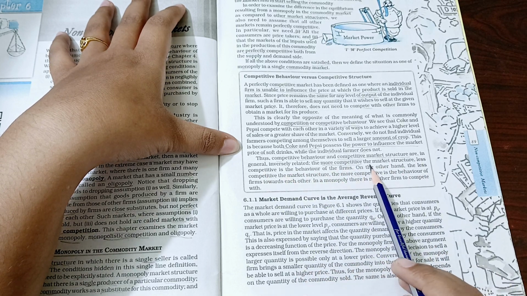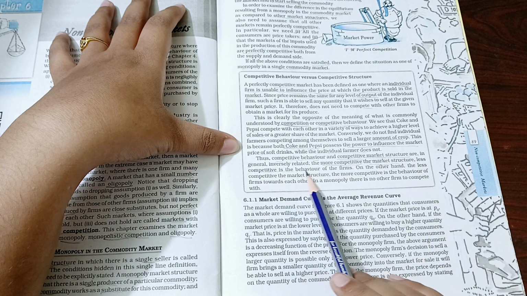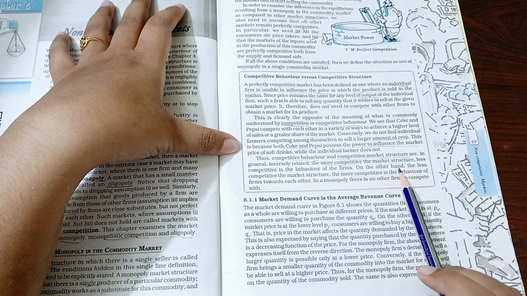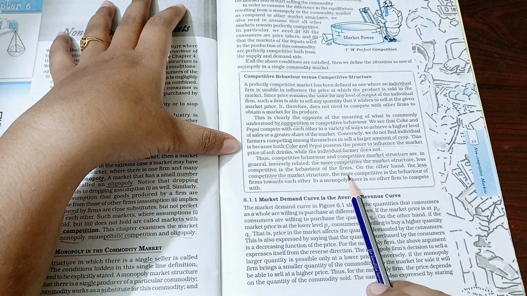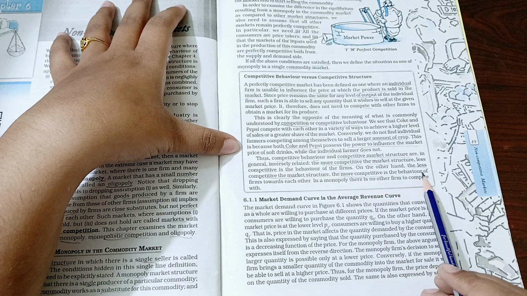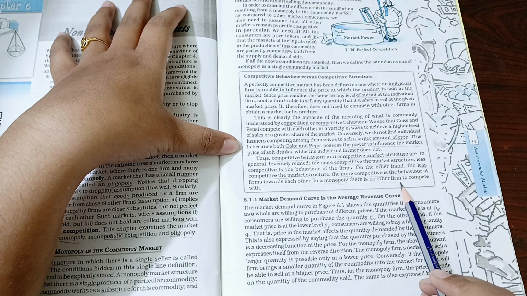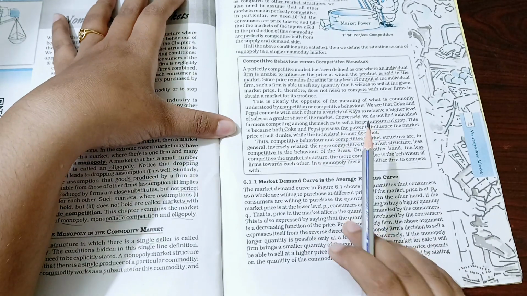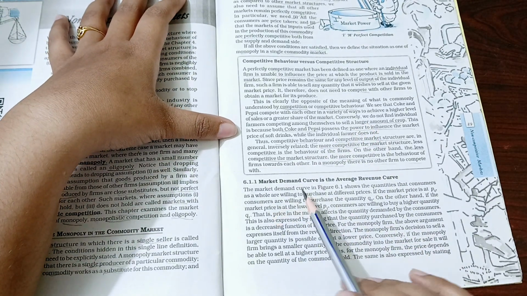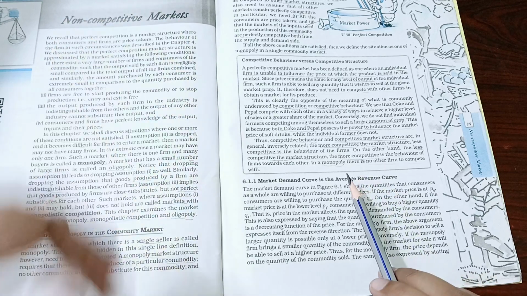The more competitive the market structure, the less competitive is the behavior of the firms. On the other hand, the less competitive the market structure, the more competitive is the behavior of the firms towards each other. In a monopoly, there is no other firm to compete with. Market demand curve is the average revenue curve.